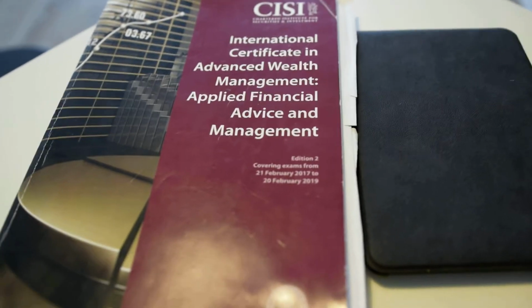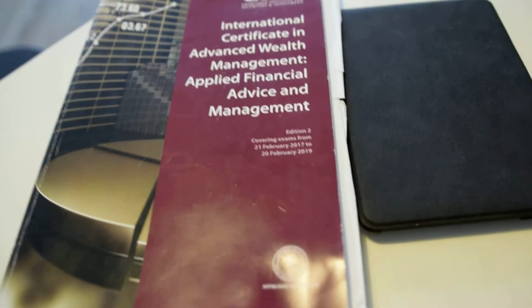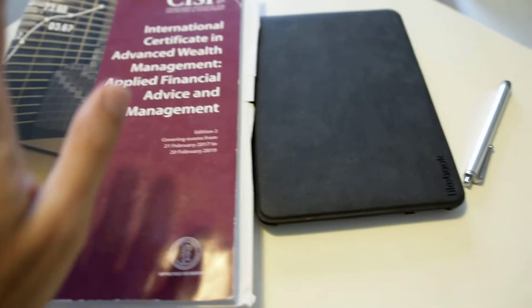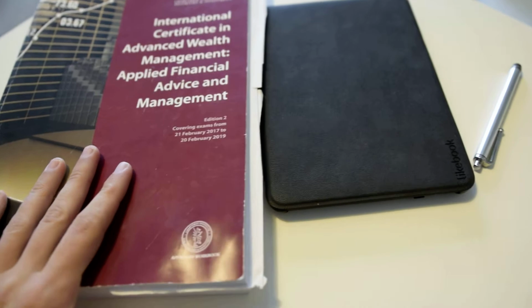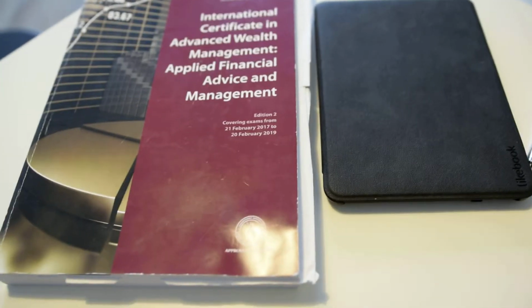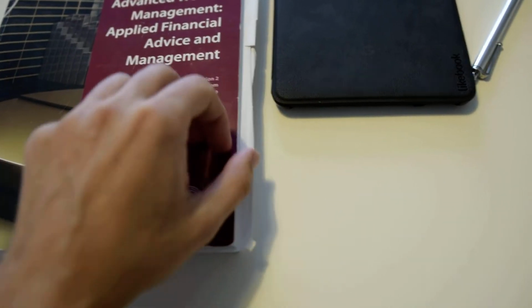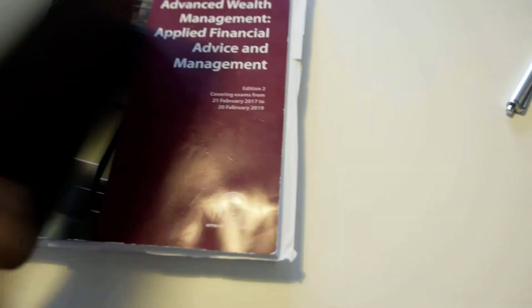Okay, hello everyone. So now I'm going to do a comparison of reading between paper and ebook. So I've got this textbook from CISI, which is a standard A4 format, and for the ebook I've got this Likebook Mars.